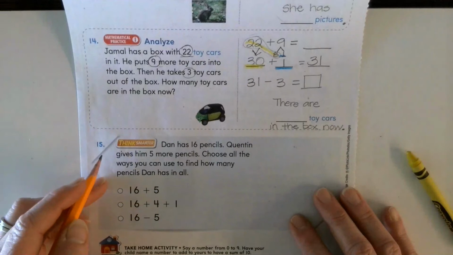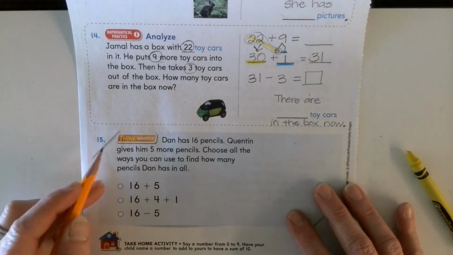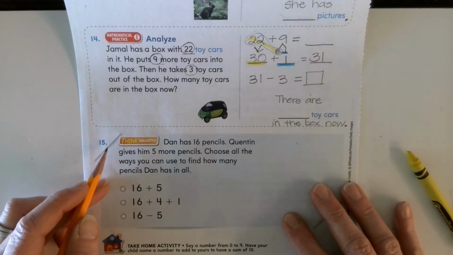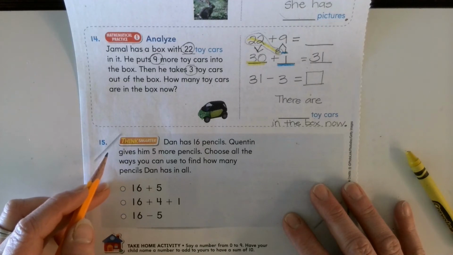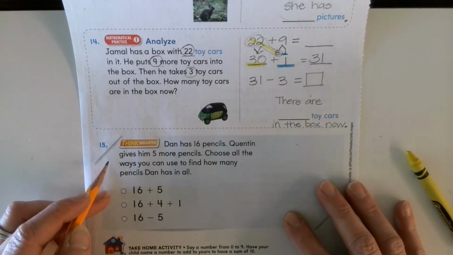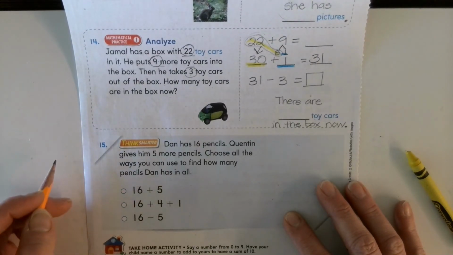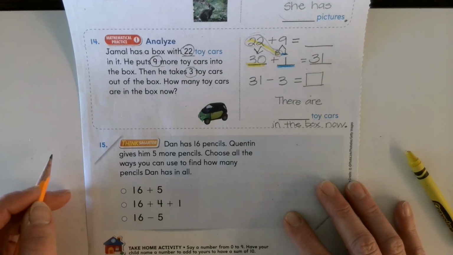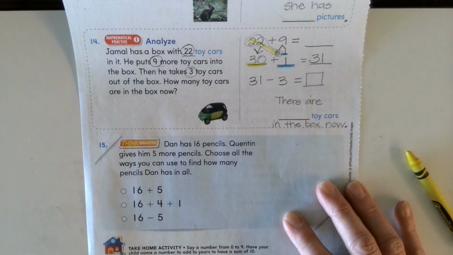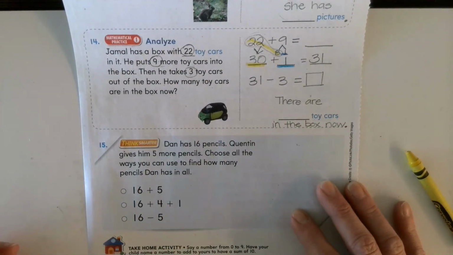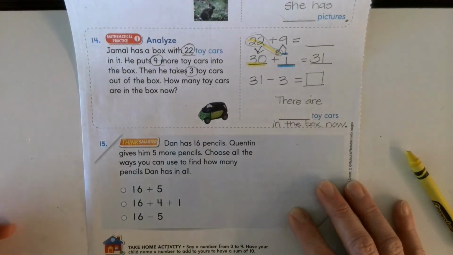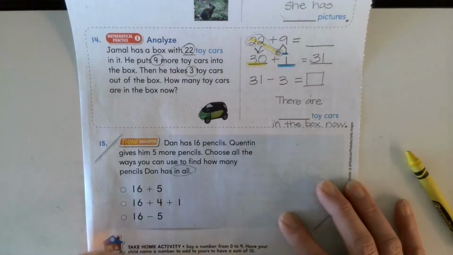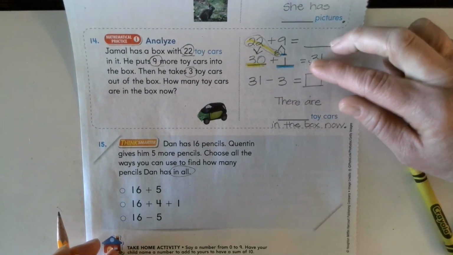Then we have Dan has 16 pencils. Quentin gives him 5 more pencils. Choose all the ways you can use to find how many pencils Dan has in all. That tells us we're adding.